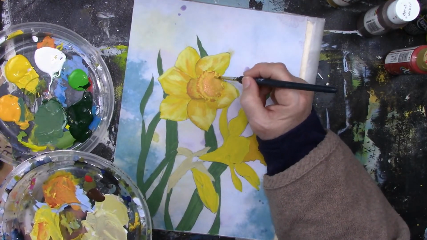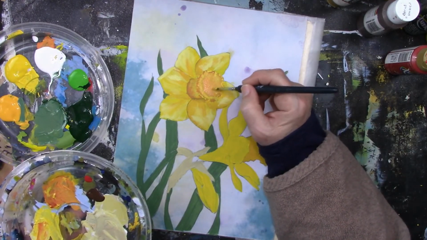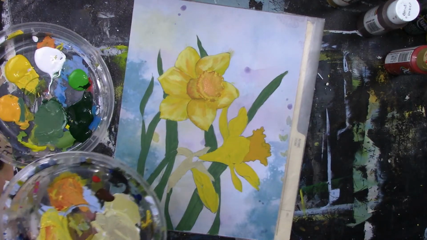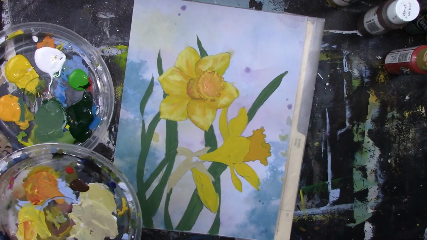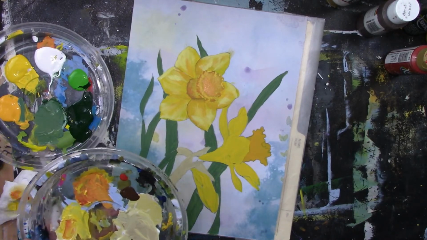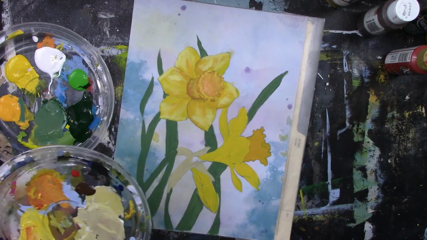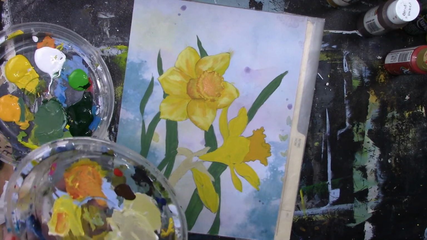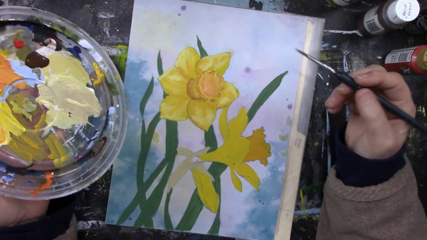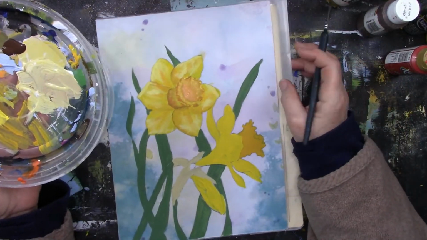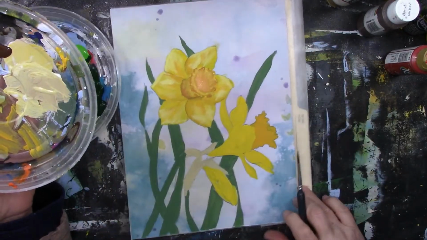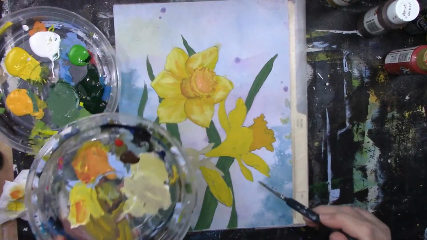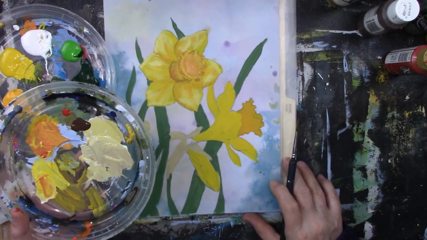And I'm just sweeping it so it's kind of raggedy looking, because they do have kind of ridges in it, I guess you could say. So I'm going to let that dry, and I'm going to come back in and add more to that. So let's do this one here while that one's drying.